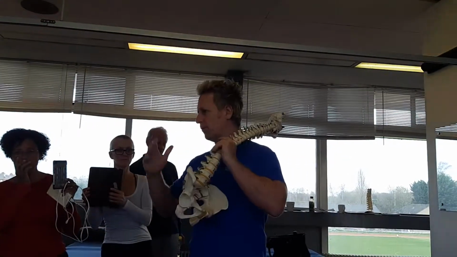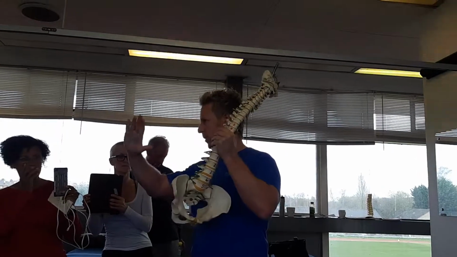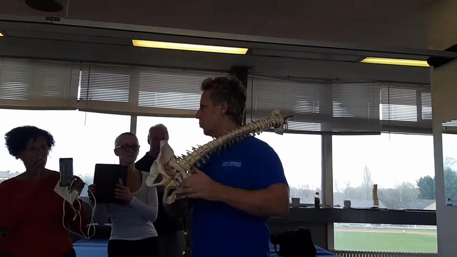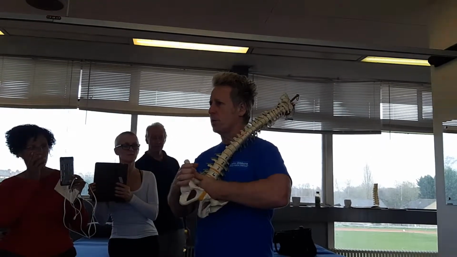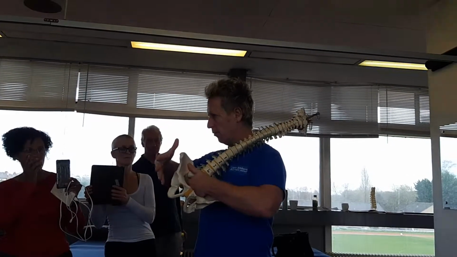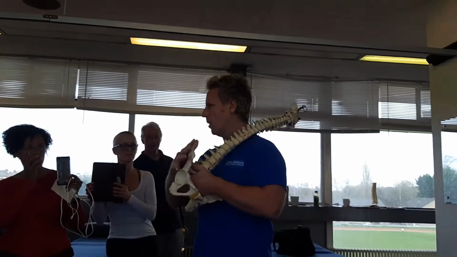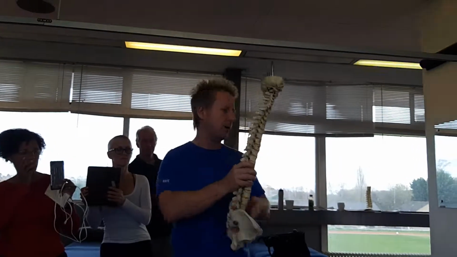And then the sacrum can get fixed forward into nutation. It can also get fixed back into counter nutation. So we're just going to do some simple corrections, for the most common presentation. So that'll be pubic symphysis, anterior rotation with compensatory posterior, and an upslip. Okay, so we'll do them first.